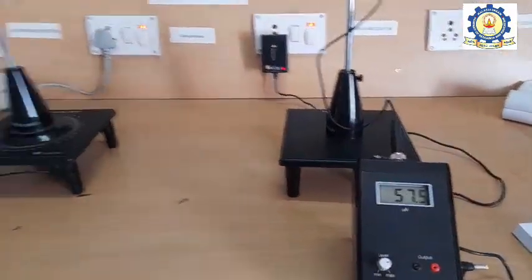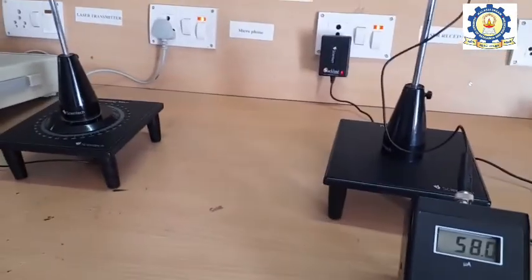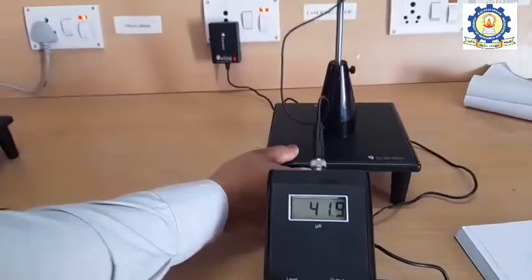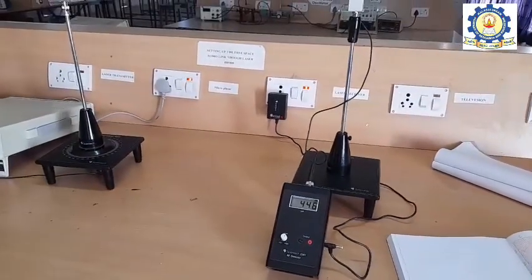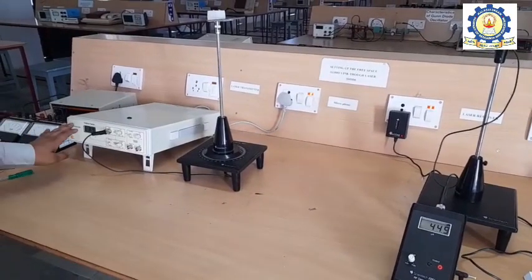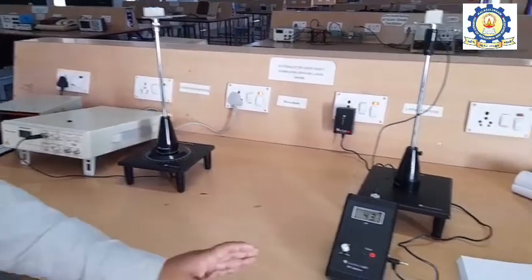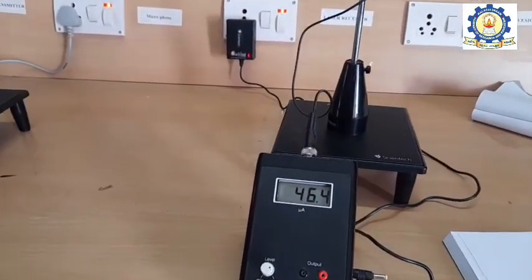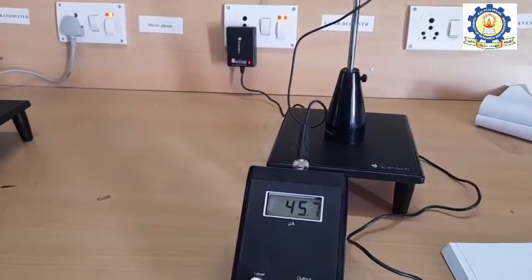What you can currently see in the RF generator, if I increase the distance, can you see? I am not changing anything. The antenna transmitter is transmitting a certain value here, and the received value here is 42, a little bit fluctuating. It will be fluctuating, because it is a low electromagnetic signal.